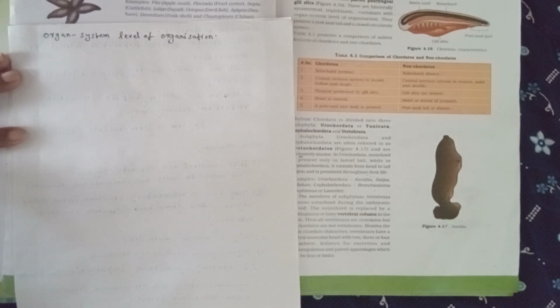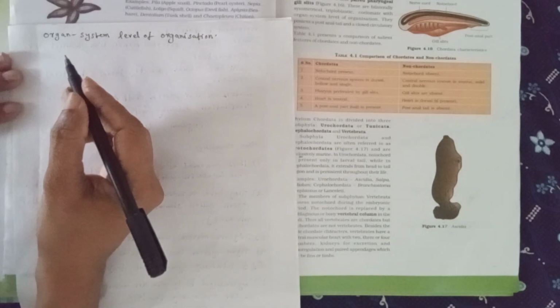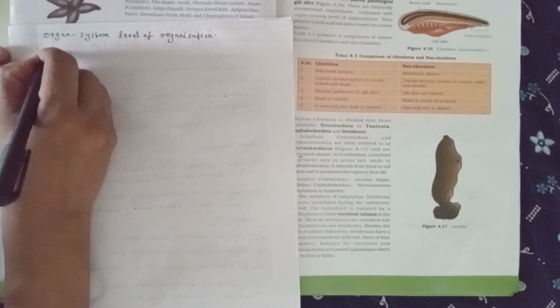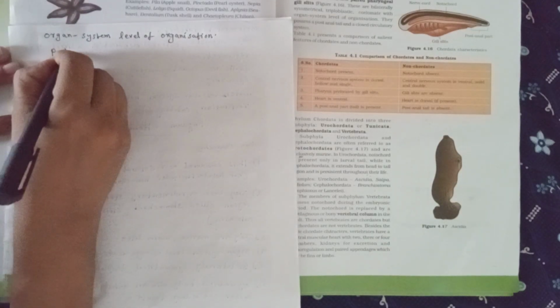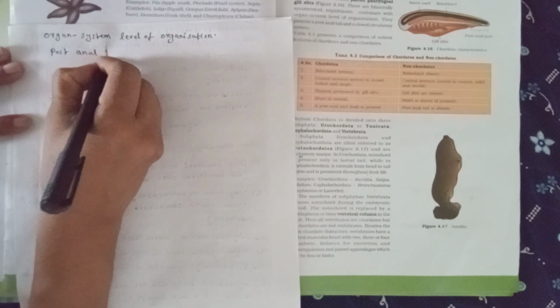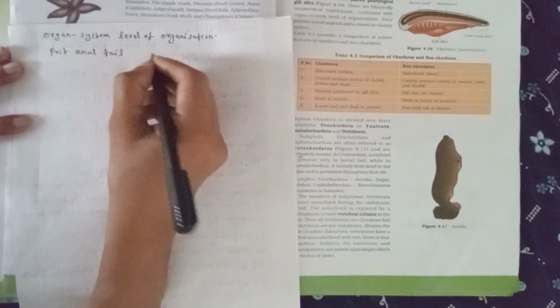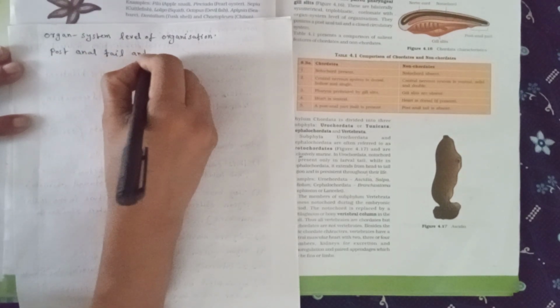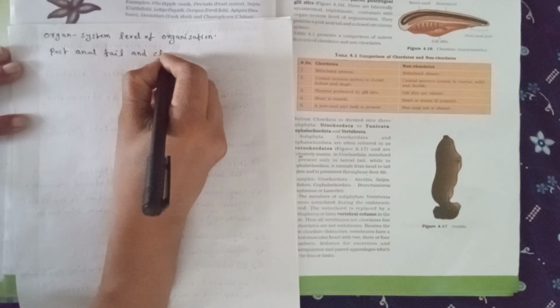Post-anal tail and a closed circulatory system. In the early stage, post-anal tails are present, and a closed circulatory system. That means the blood vascular system is closed, blood only passing through the closed blood vessels. Presence of post-anal tail and closed circulatory system.